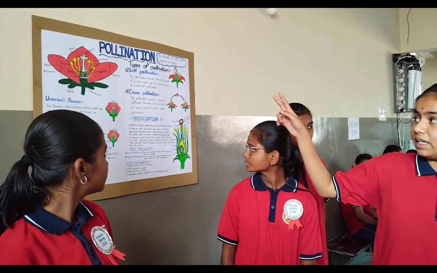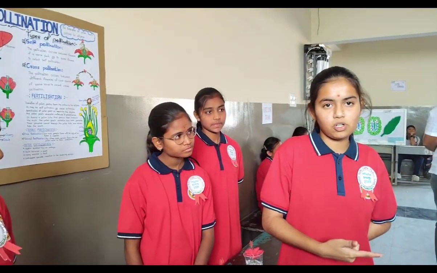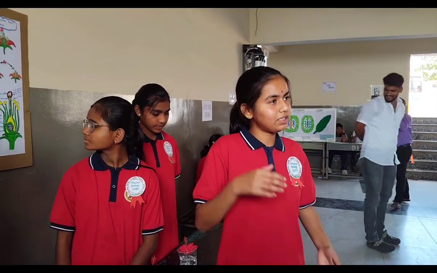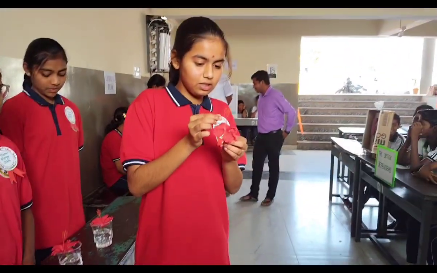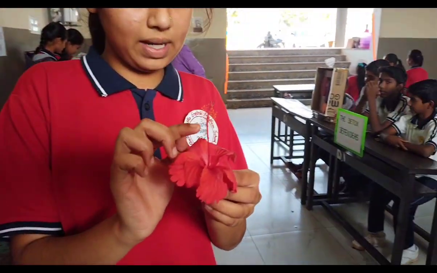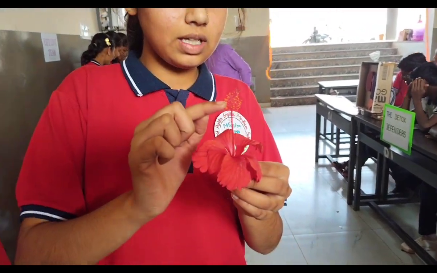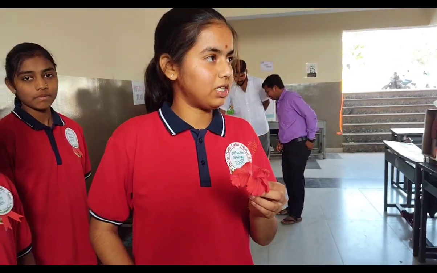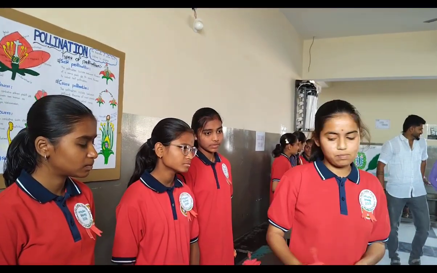And there are mainly two types of pollination. One is self-pollination, and another one is cross-pollination. What do you mean by self-pollination? Self-pollination means the pollination which occurs between the flowers of the same plant or within the same flower. You can see from here the pollen grains are present. This is the male gamete and this is the female gamete. If the pollination occurs from here to here, this is known as self-pollination. Otherwise, if pollination occurs within the same plant, it is known as self-pollination.